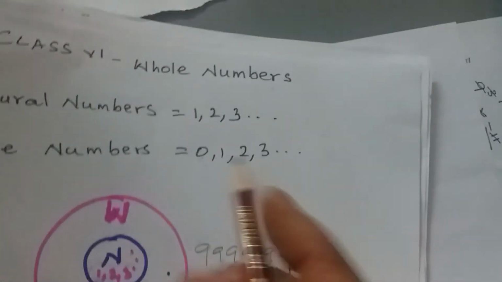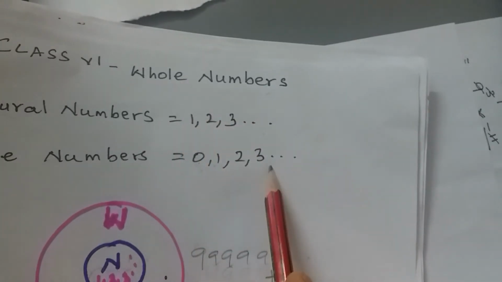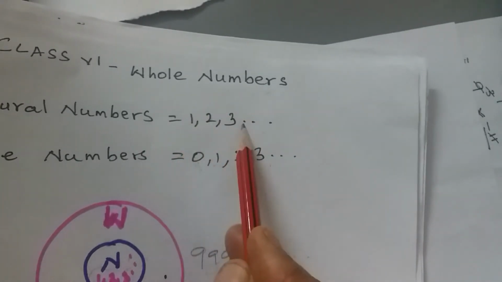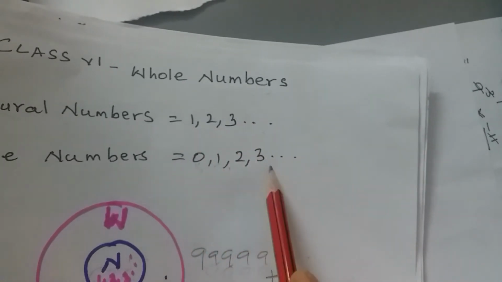Every natural number is a whole number. What are natural numbers? 1, 2, 3. All the natural numbers are there in the whole numbers. So whatever natural numbers 1, 2, 3, etc., they all are there in whole numbers also. So every natural number is a whole number. The statement is true. Got it or not? If you got it wrong, please mark it wrong. Be honest. I got it right, so I am putting a tick.